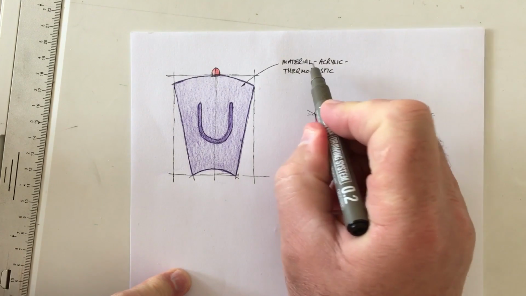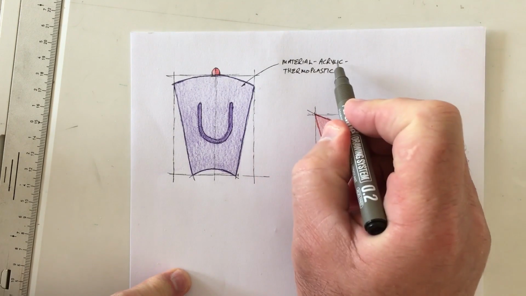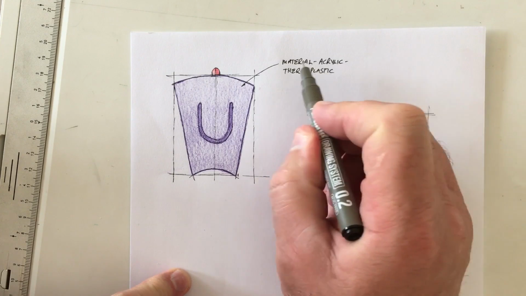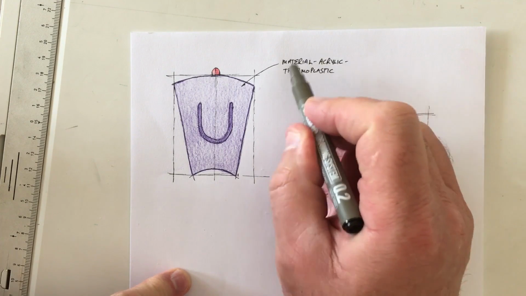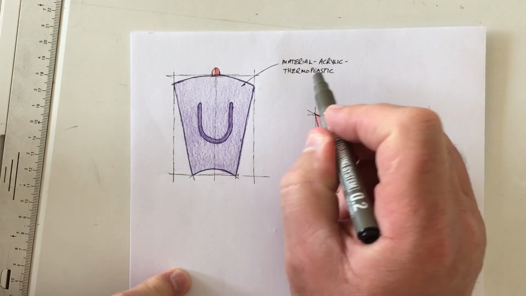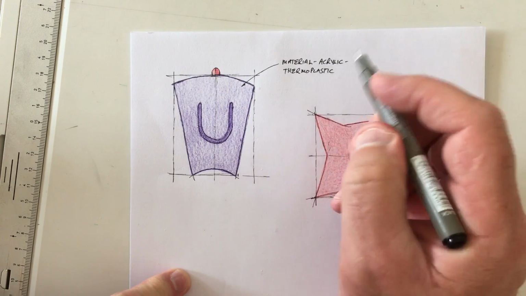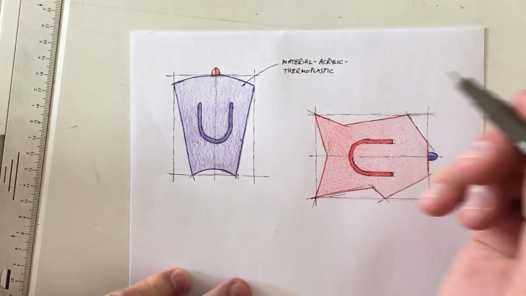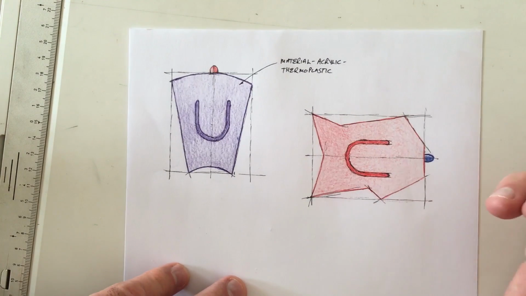So if I just put material acrylic, that would be just a comment. That's stating the obvious. We want a little bit more, an annotation which gives us some additional information, to which we've said it's thermoplastic.